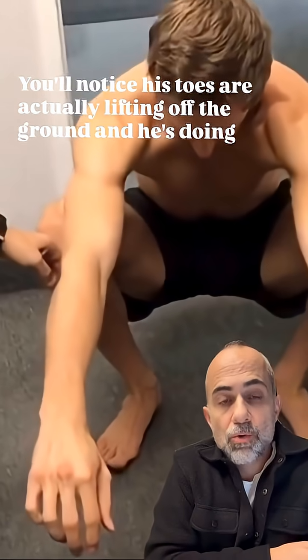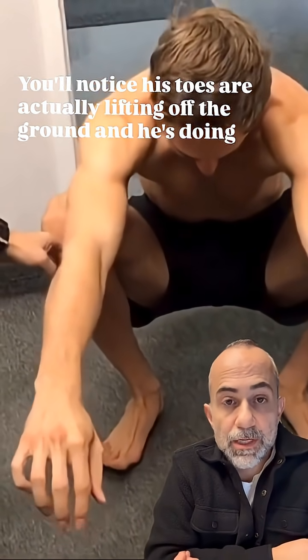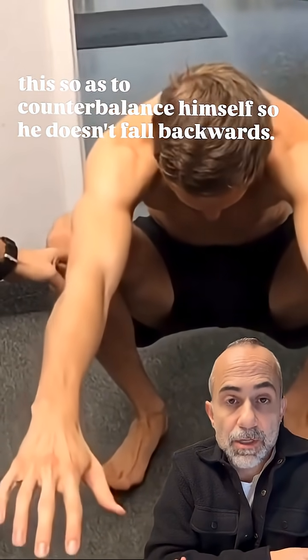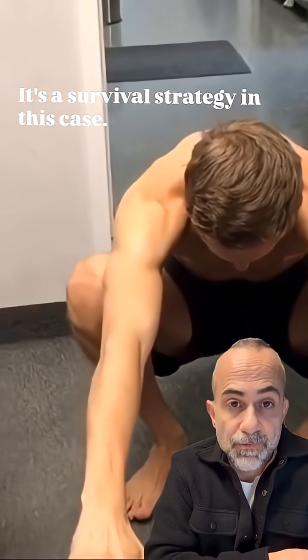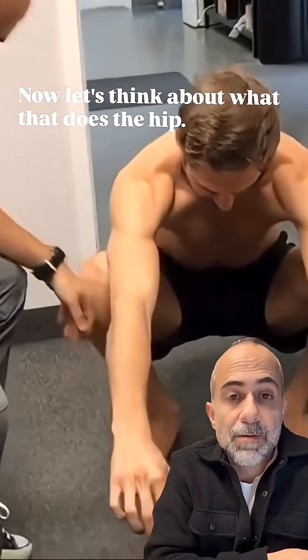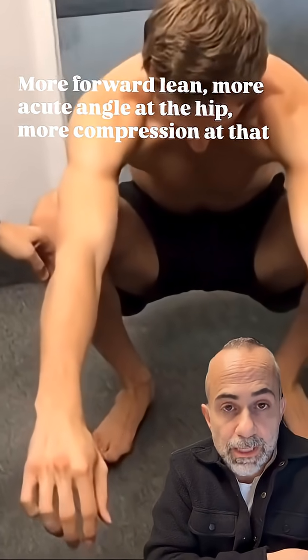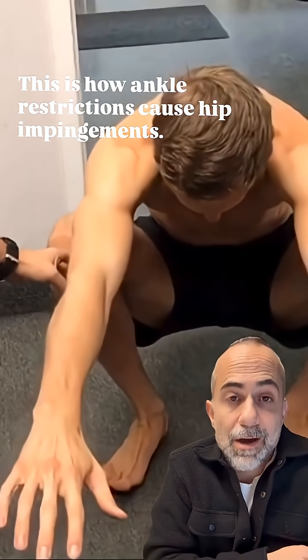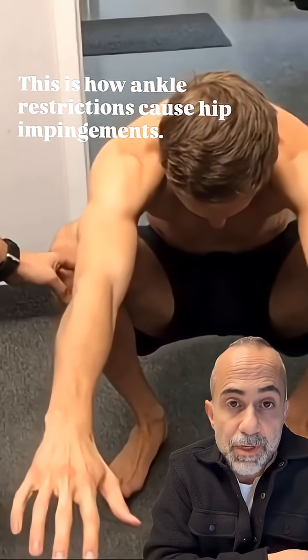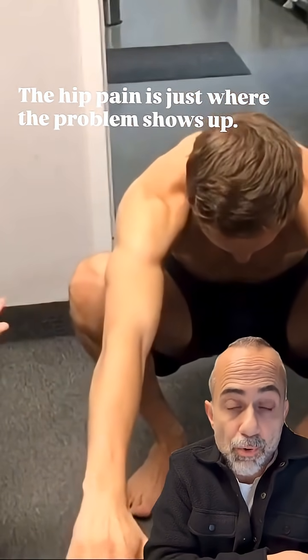You'll notice his toes are actually lifting off the ground, and he's doing this so as to counterbalance himself so he doesn't fall backwards. That forward lean is not a postural cue, it's a survival strategy in this case. Now let's think about what that does for the hip. More forward lean, more acute angle at the hip, more compression at that hip. This is how ankle restrictions cause hip impingements. The hip pain is just where the problem shows up.